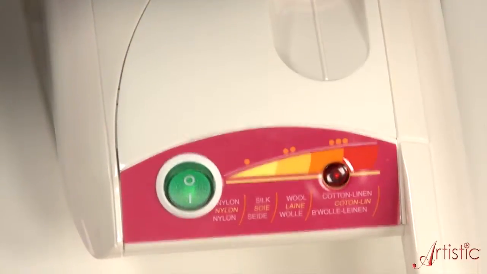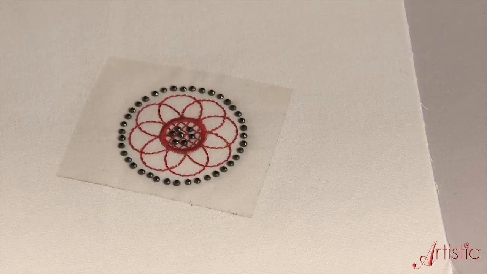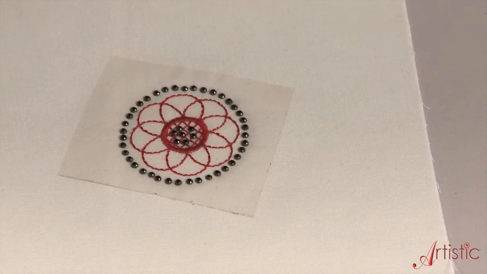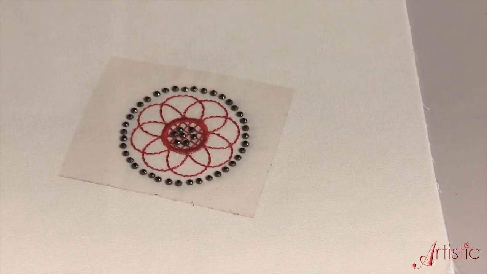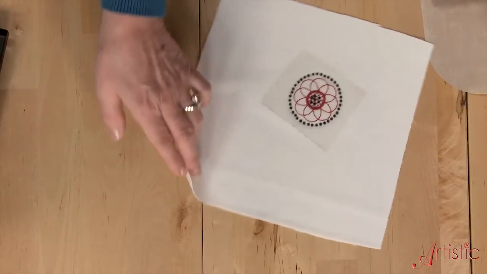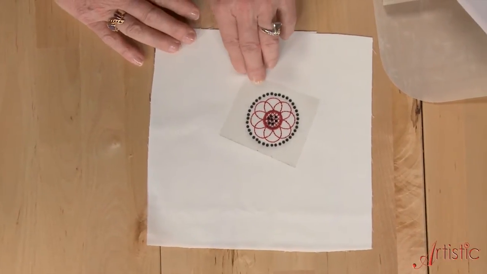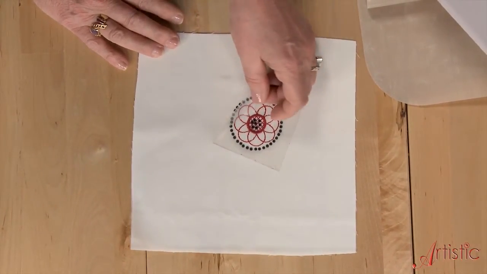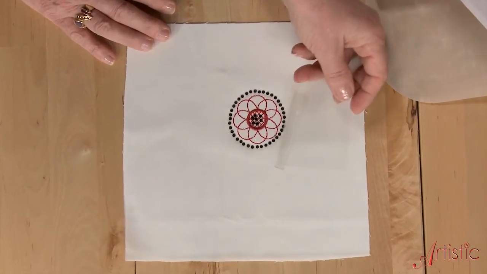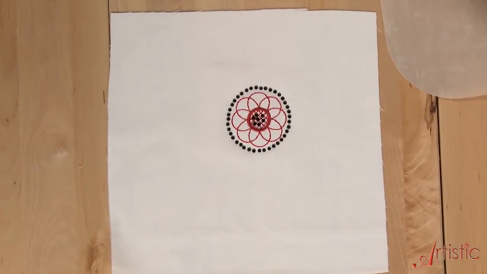We're now ready to reveal it, so we're going to lift it up, remove our pressing sheet, and there we have it. We're just going to let it cool a little bit before we take it off. And now we're just going to remove it on out. Let it cool down just a tad bit. We're going to peel off the transfer tape. And there you have bling and embroidery combined.